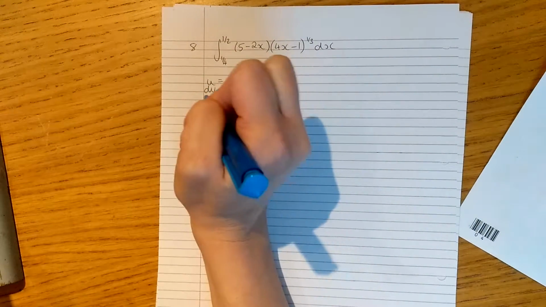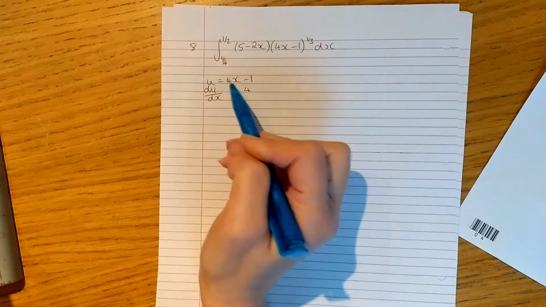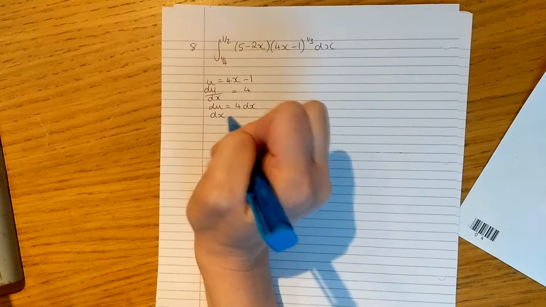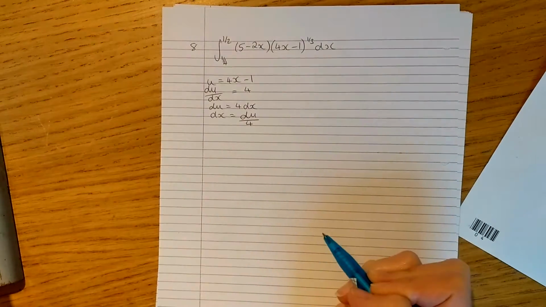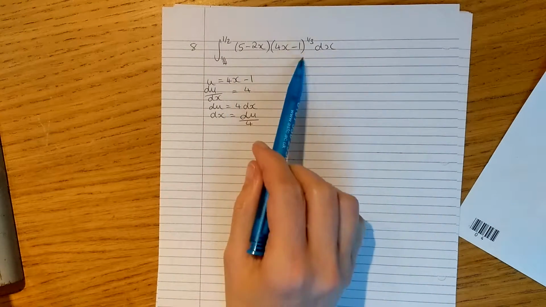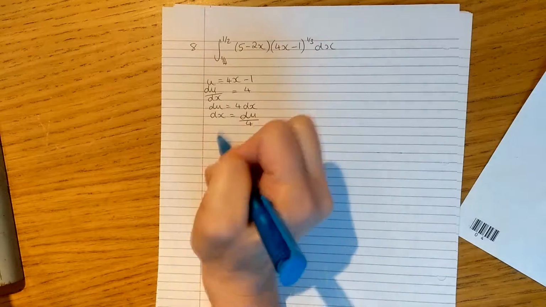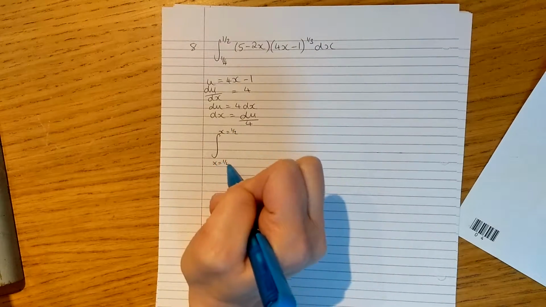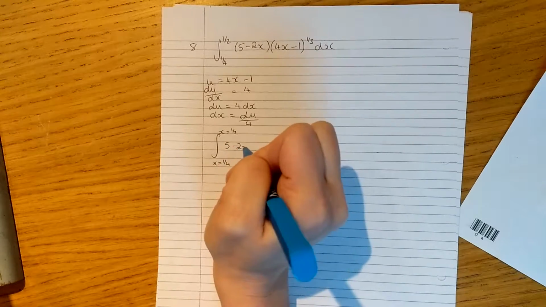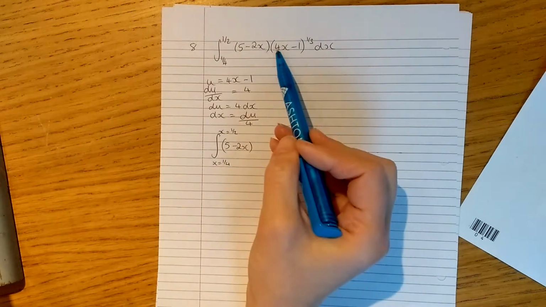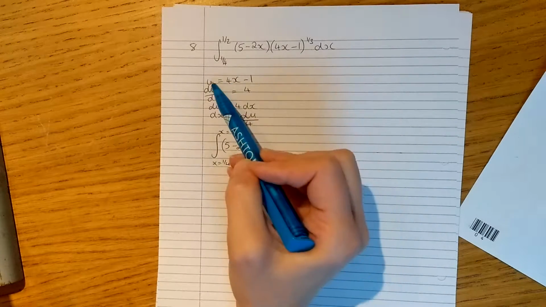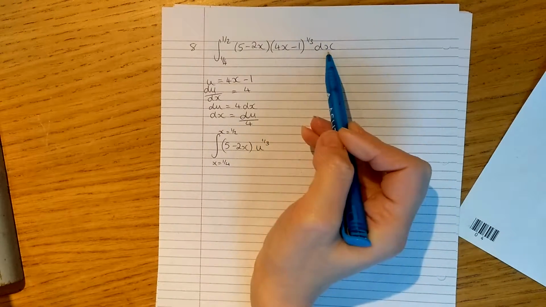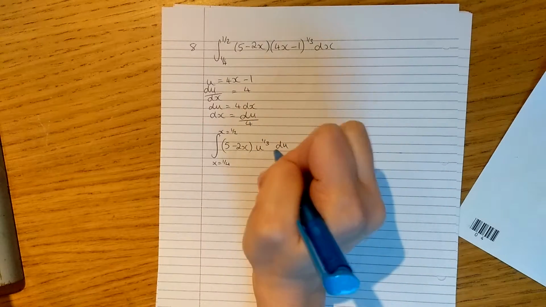So du by dx is just 4, and I differentiate this. So then rearranging this gives me that dx is du over 4. So I'm just going to see what I can change in here before I do anything. So just to stress that my limits are still in terms of x, I'm going to put that x is a half and x is a quarter here. 5 minus 2x I haven't changed yet. 4x minus 1 is this. So I'm going to swap this here for the u to the third, and dx is du over 4. So that's du over 4.